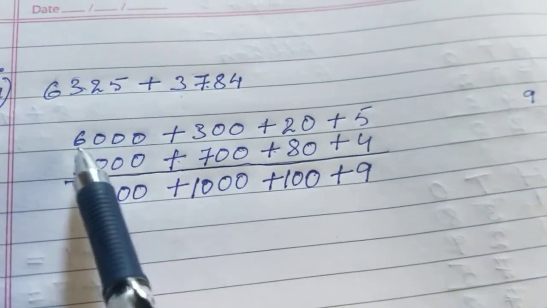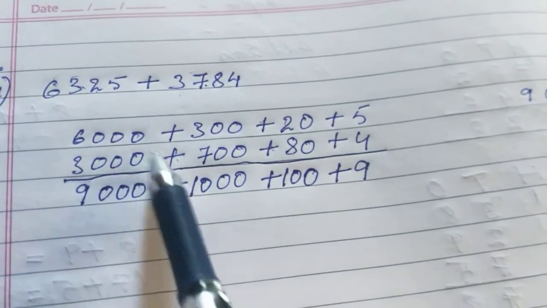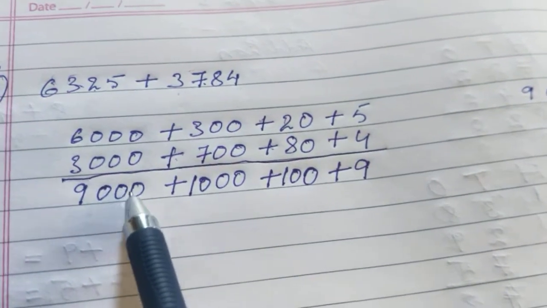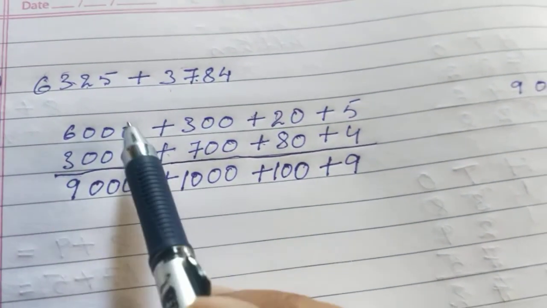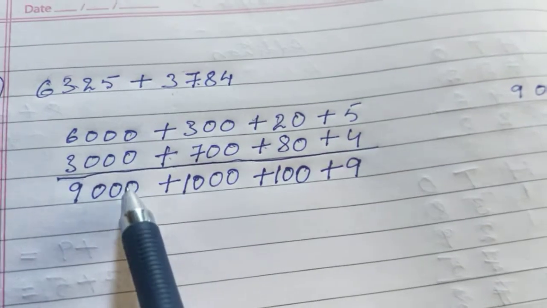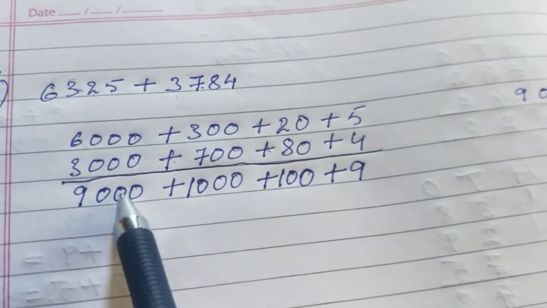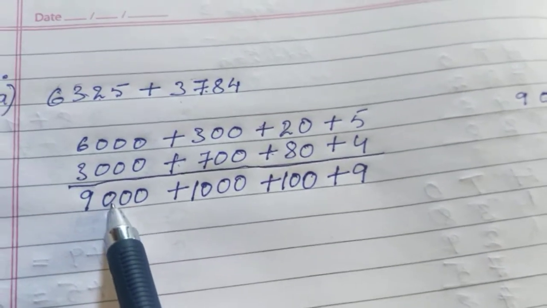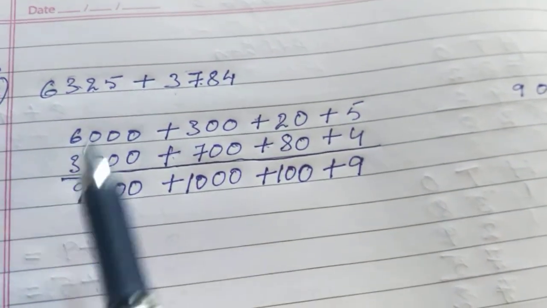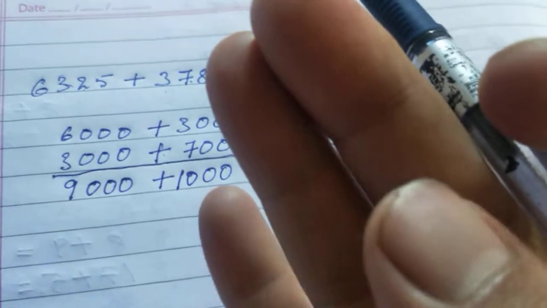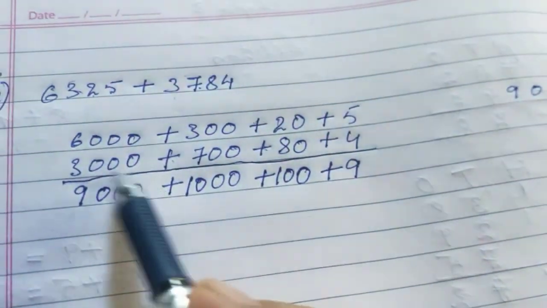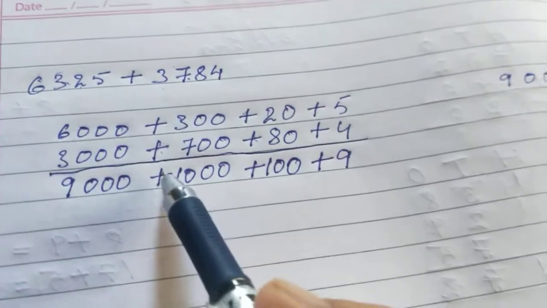Now you are going to add them up. There are 3 zeros in both the numbers, so you'll write first 3 zeros. If you add them up, you will similarly get 3 zeros: 0 plus 0, 0, 0 plus 0, 0, 0 plus 0, 0. Now 6 plus 3, 6, 7, 8, 9. So the number will be 9000.